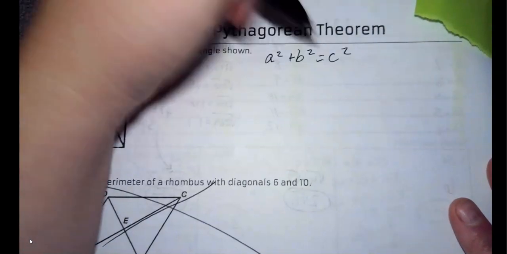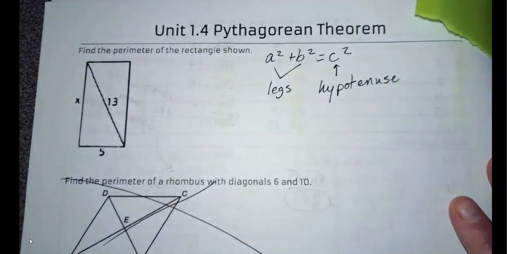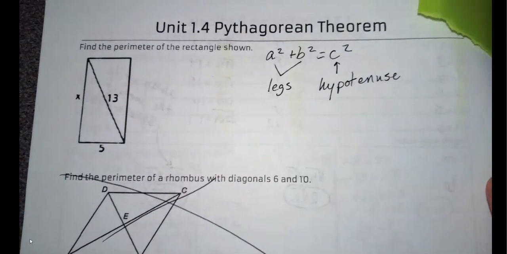a squared plus b squared equals c squared. And just so you remember, a squared and b squared are the legs, and c squared is the hypotenuse. Great. So we have a squared and b squared. C squared is the hypotenuse.